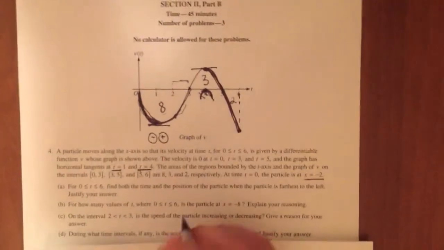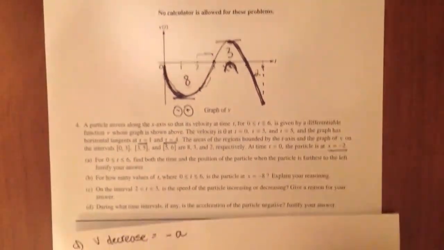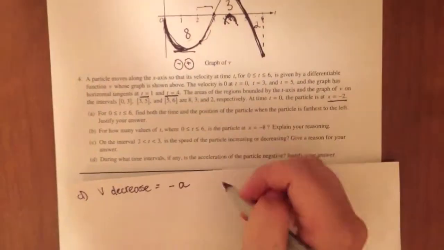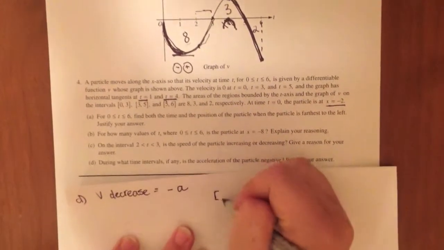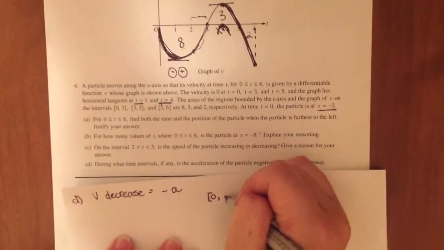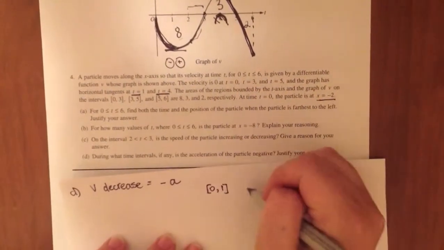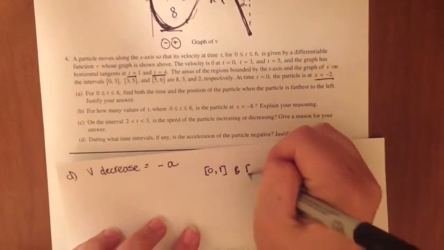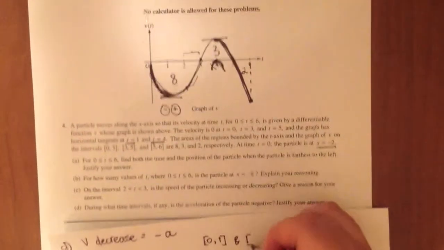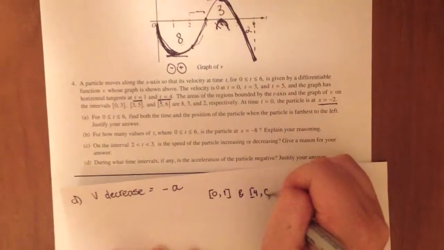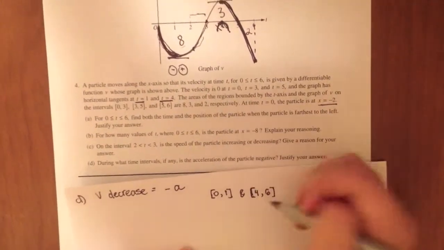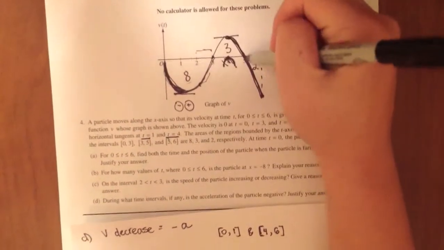So you know that the answer to this question should be that the acceleration of the particle is negative from 0 to 1, this is the first interval, and from 4 till 6, because in these two intervals velocity is decreasing.